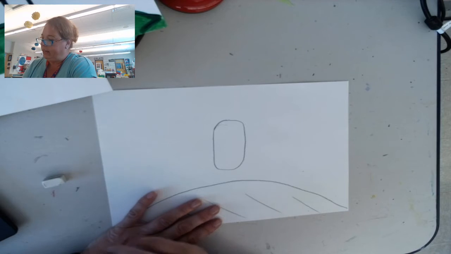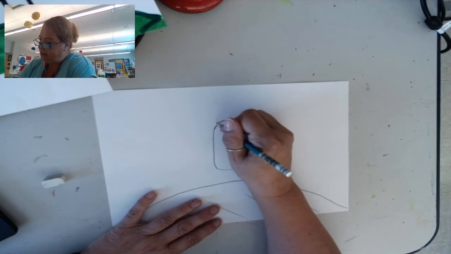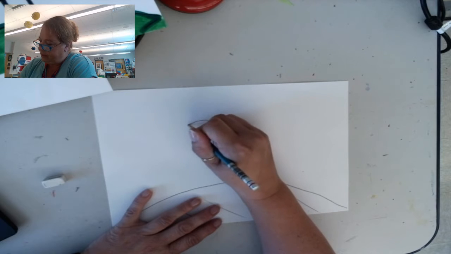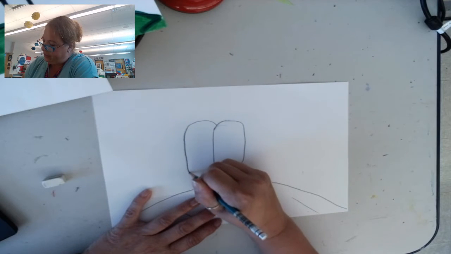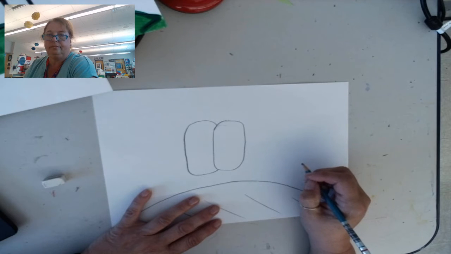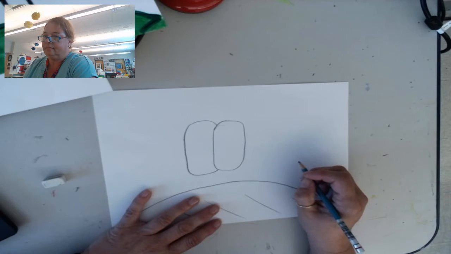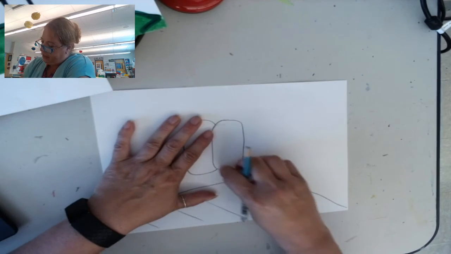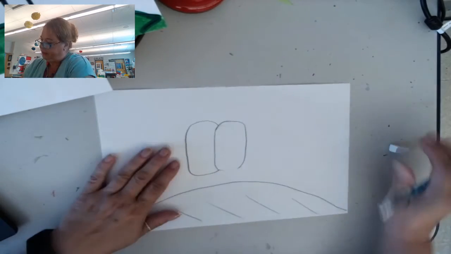And now I want to add another one to this on the front side. So I'm just going to come down and around and connect it. So I might have to make mine a little bit bigger.